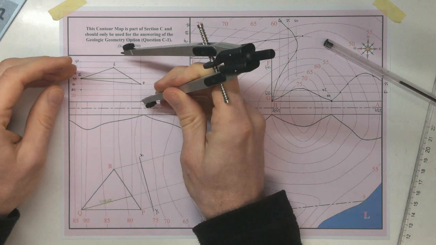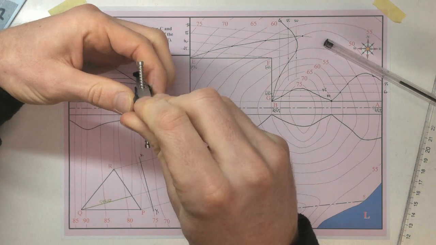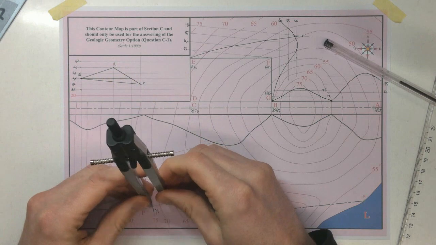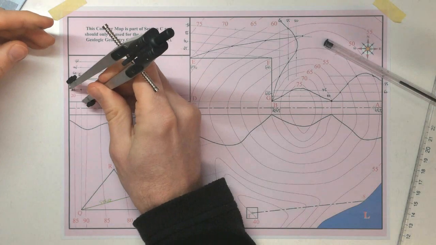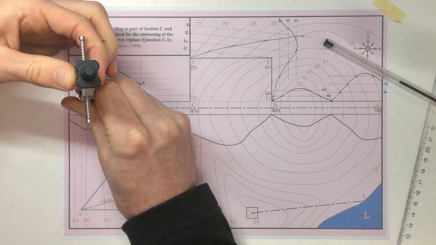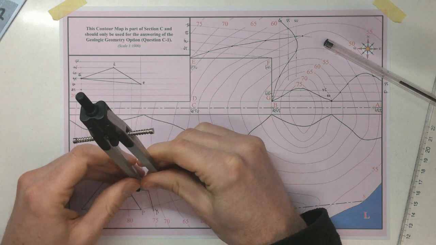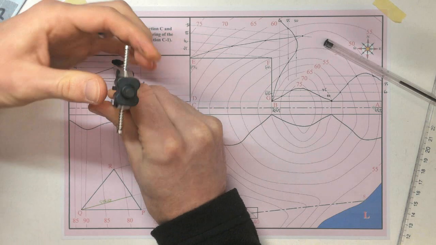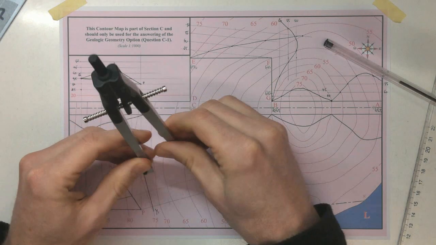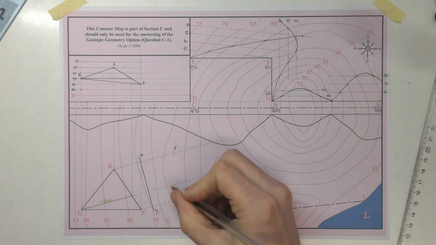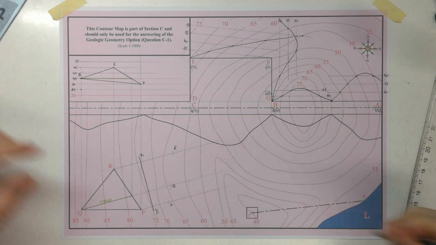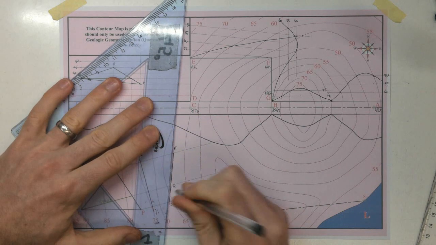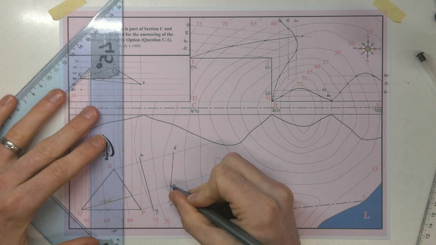So height of P, height of Q, and height of R. Okay, so R, Q, and P, and that at Q there is also a point view of our strike. This shows it's a point view of the strike.